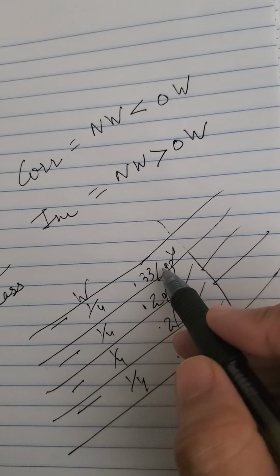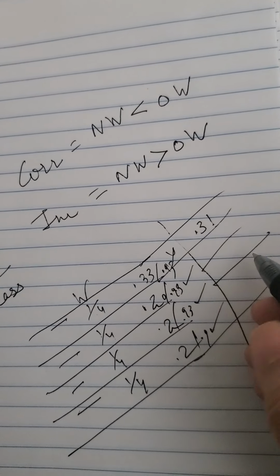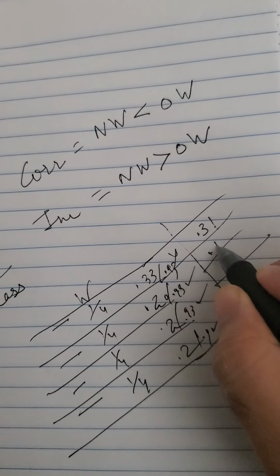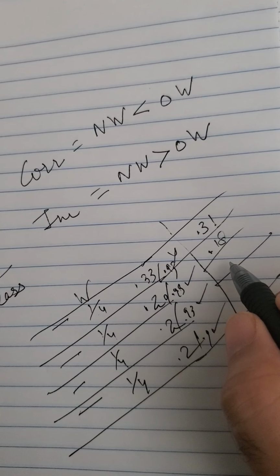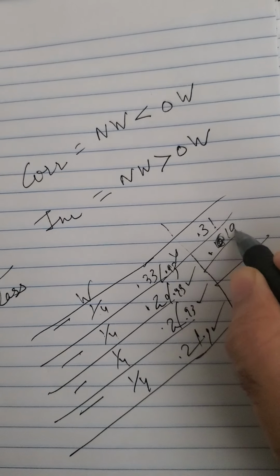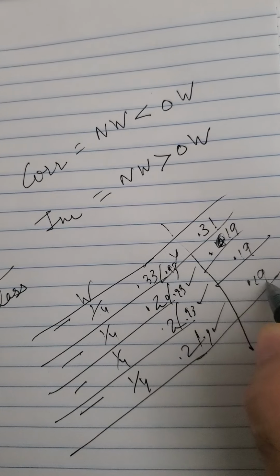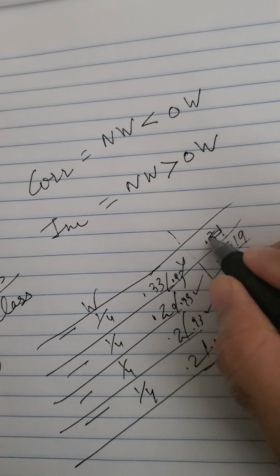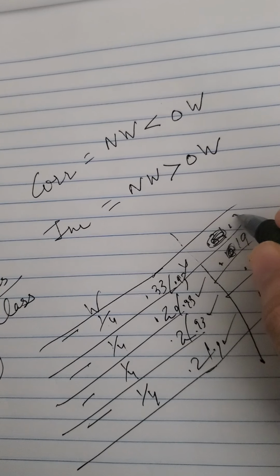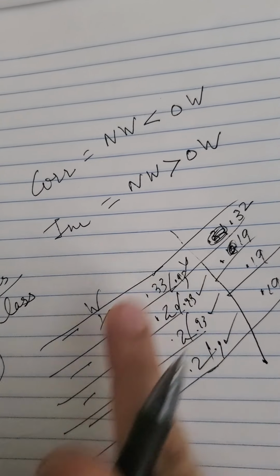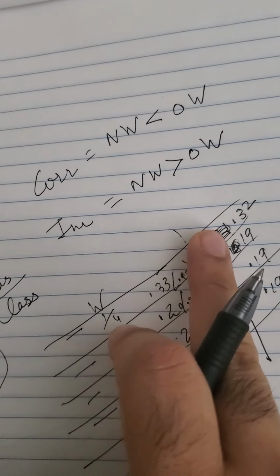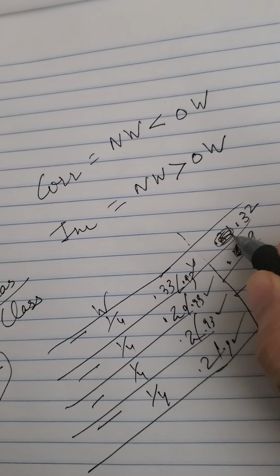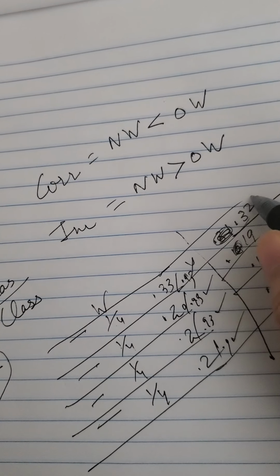For example, the new answer is 0.31, and then 0.19, 0.19, 0.19, and let's say I keep the incorrect one at 0.38.